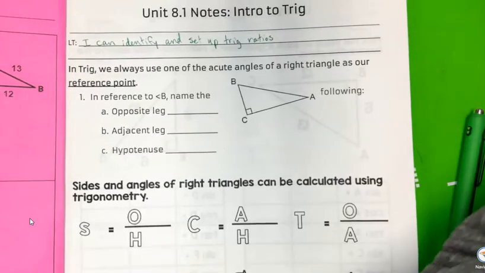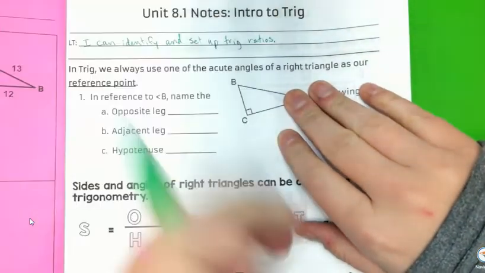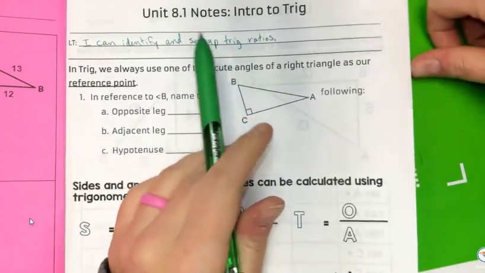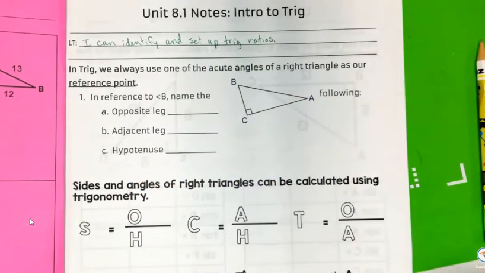Hello and welcome to the 8.1 notes, the intro into Trig. So today your learning target is just I can identify and set up trig ratios. We are doing trigonometry today, but don't let that word scare you because it's not too bad.